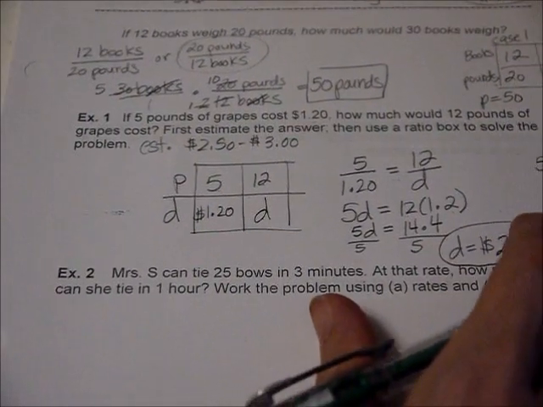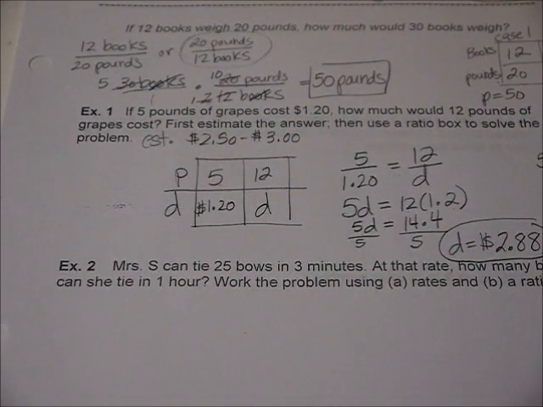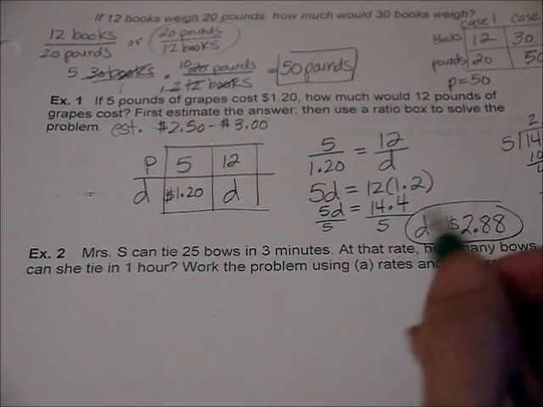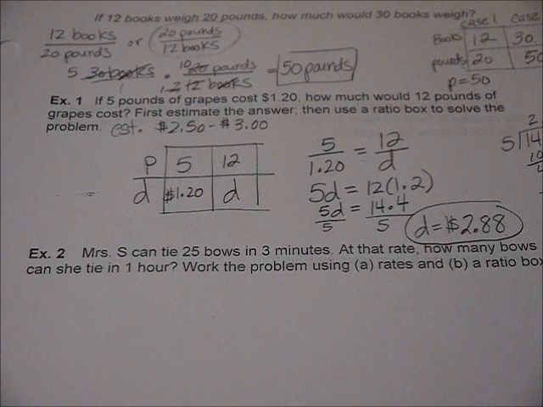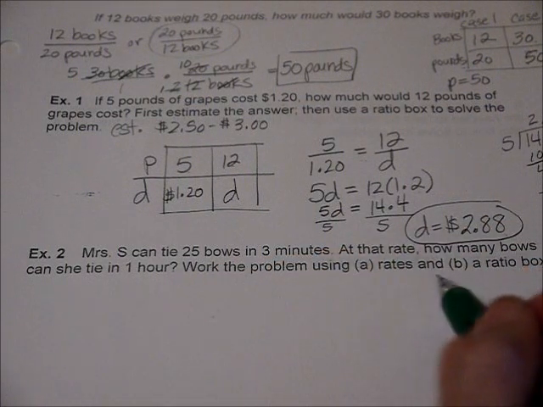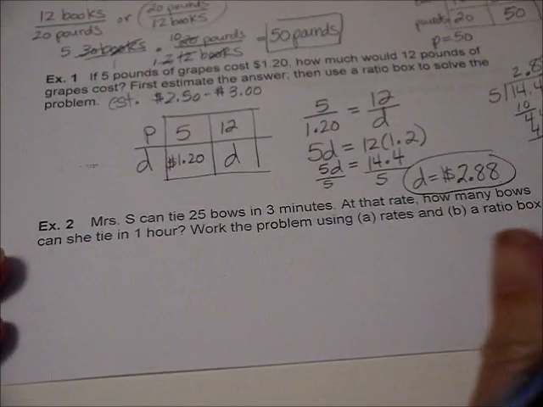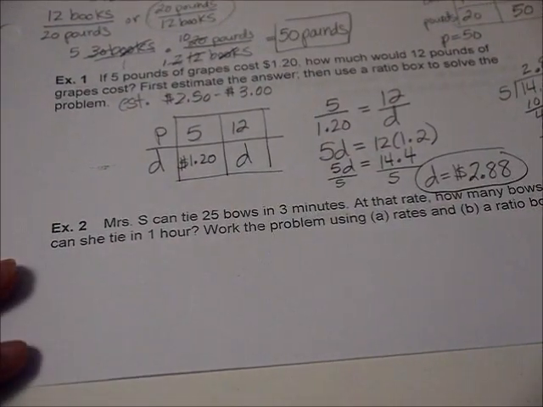These crack me up when they're story problems that are just weird, okay? Just weird. So we're going to do this both ways. Again, you're going to need to use your extra sheet of paper because there's no way we're going to be able to do this problem with the rates and a ratio box. So we'll do rates on this page and then the ratio box on the next page.